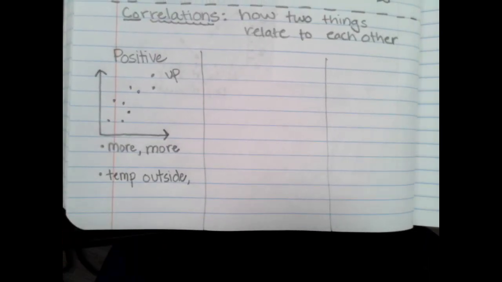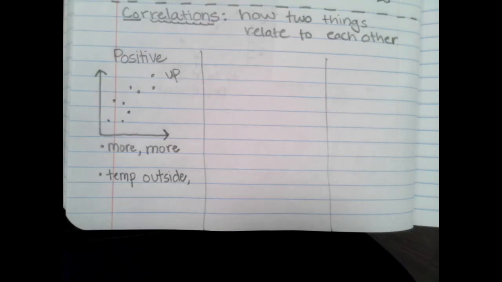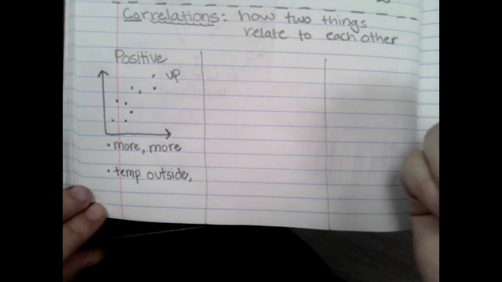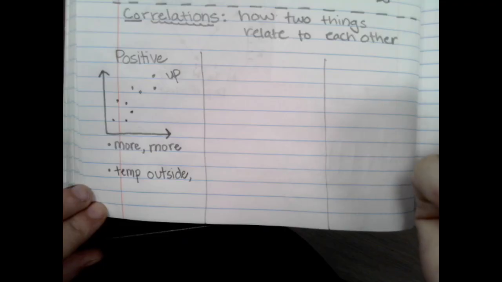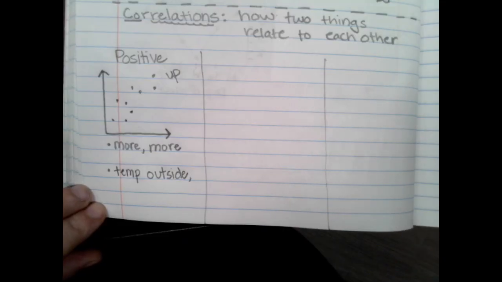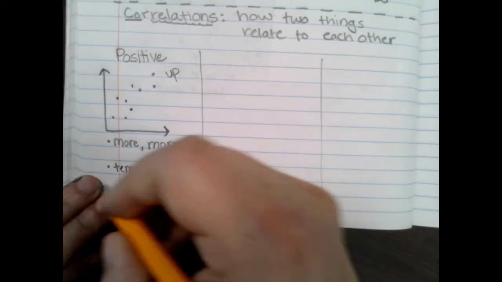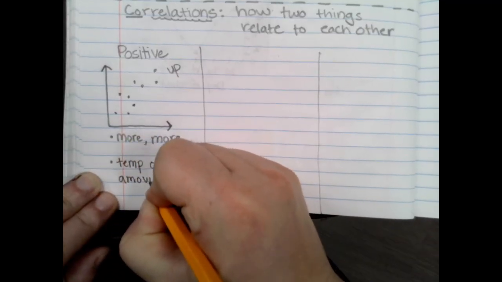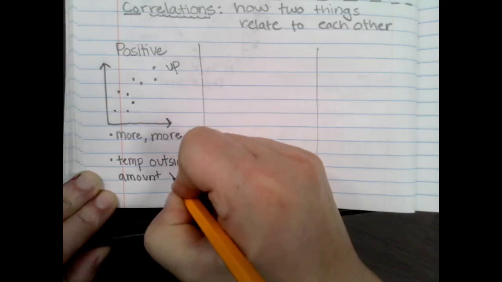Like how hot it feels? I mean, that's technically the definition of temperature, but yeah. What happens when it gets hotter? Probably like the more you sweat, right? The more water you drink, or the more people go swimming. Okay? So I'm going to say temperature outside and amount you sweat. Because that's for me, the hotter it is, the more I'm going to sweat.